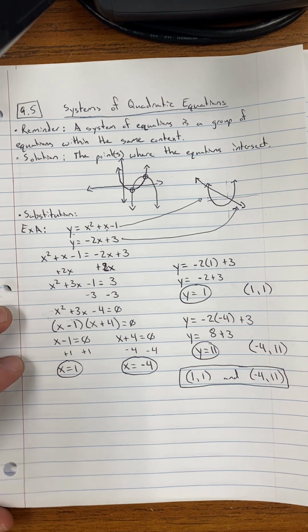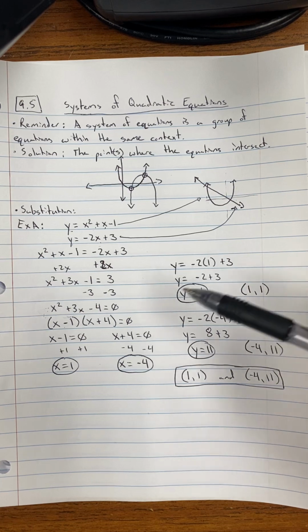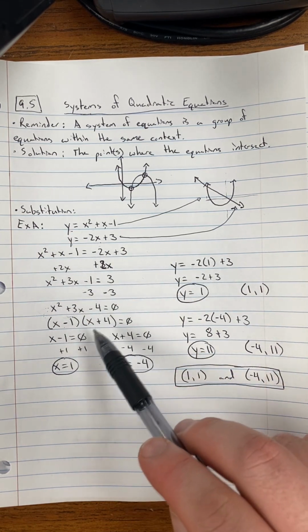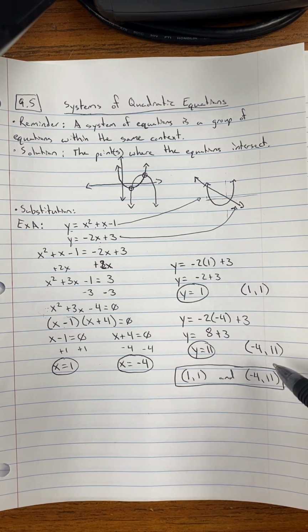Okay, and that's how we use the substitution method, or at least that's one way to use the substitution method, where we just cut out the middleman, solve for x. We can use whatever method we want to find x. Once you do that, you need to find both of the y values to find the 2 different points.